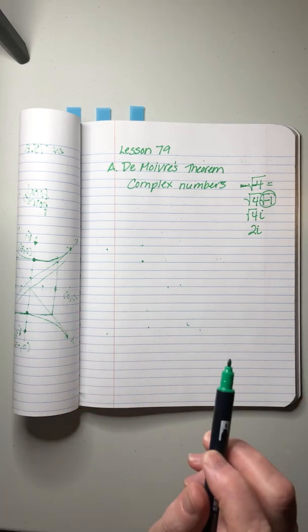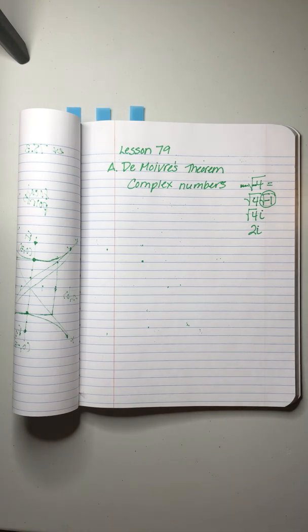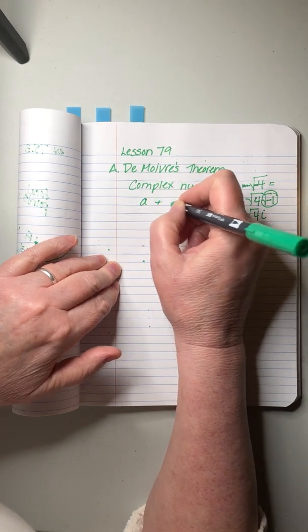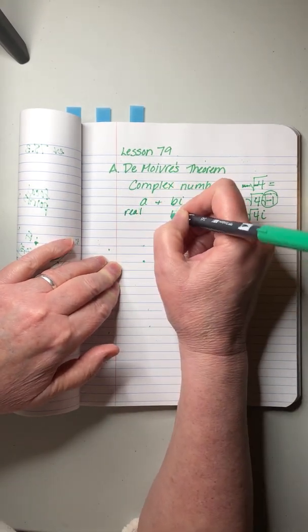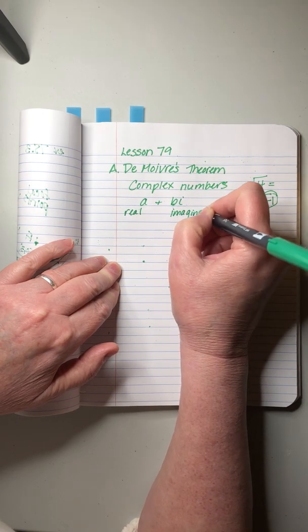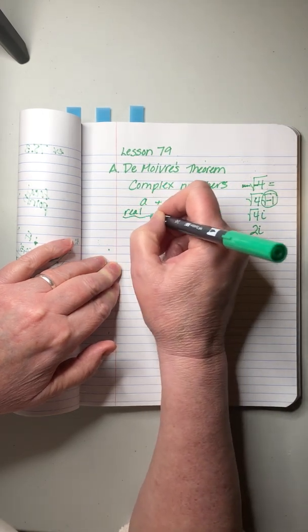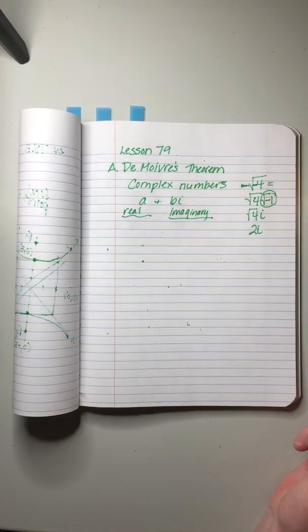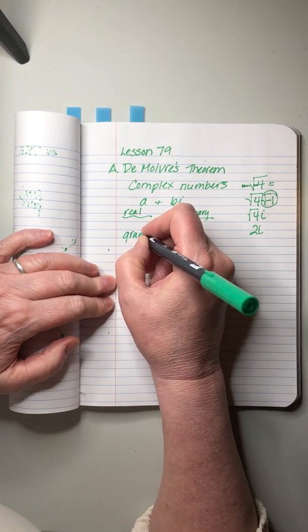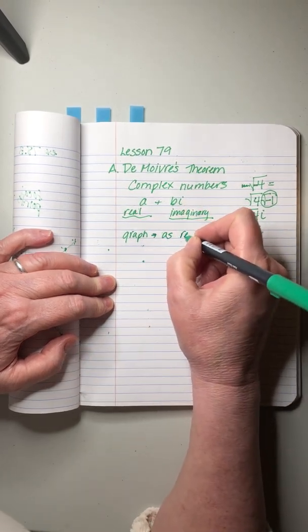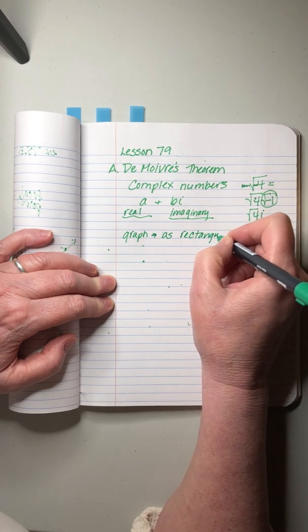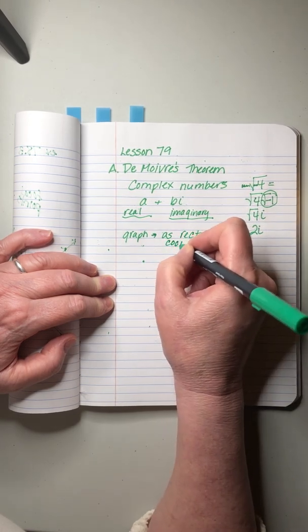We learned that there's a thing called complex numbers. Like I said, these are the imaginary numbers. This is the real component, and this is the imaginary part, right? We can have this combination of the two, and we call that a plus bi. And what we've recently learned is that we can graph these. We can graph these in this format, and we just graph them as rectangular coordinates.